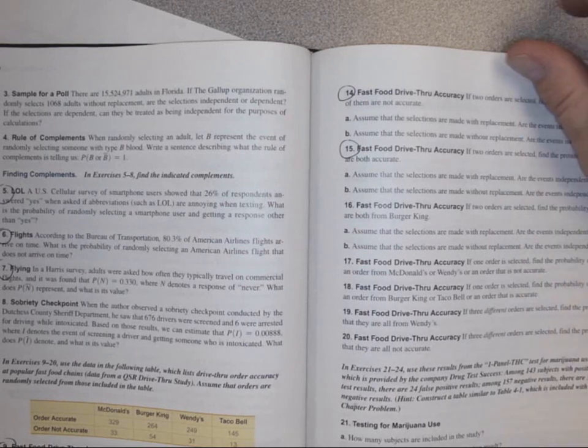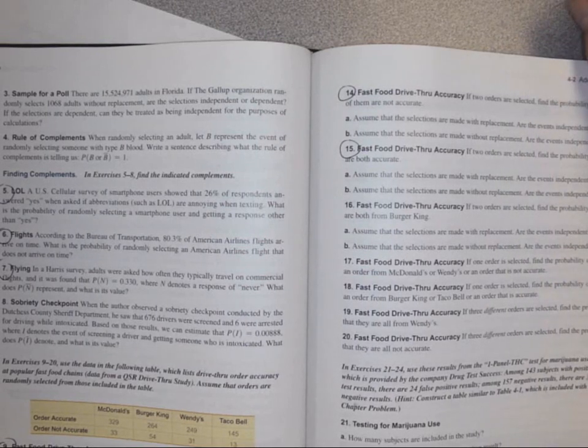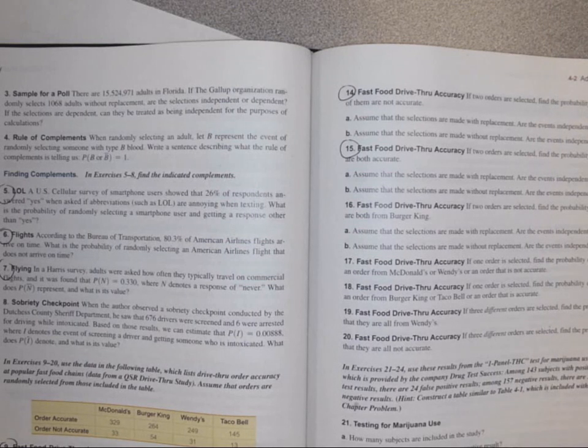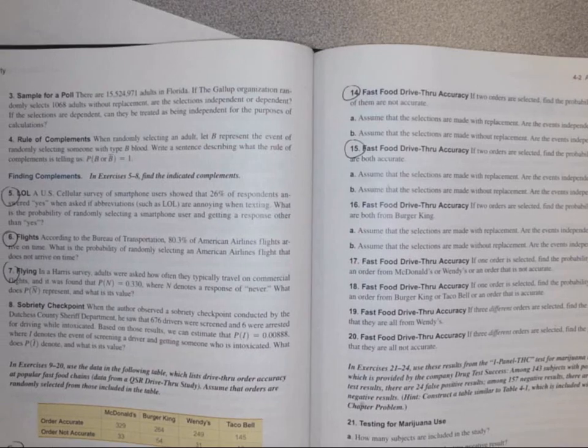Number 4, rule of complements. When randomly selecting an adult, let B represent the event of randomly selecting somebody with type B blood. Write a sentence describing what the rule of complements is telling us about P of B or P of B complement being equal to 1. So, let me do that on a piece of paper.